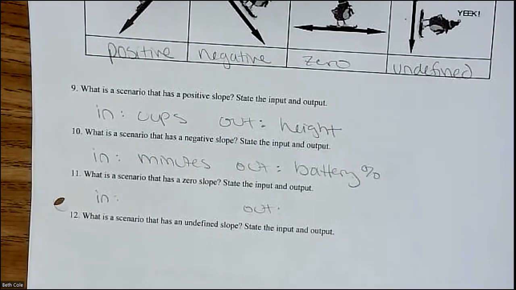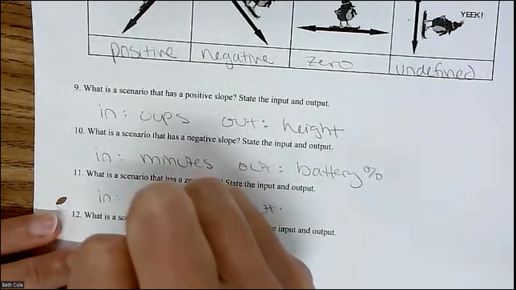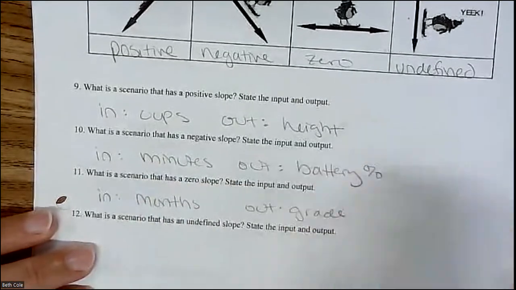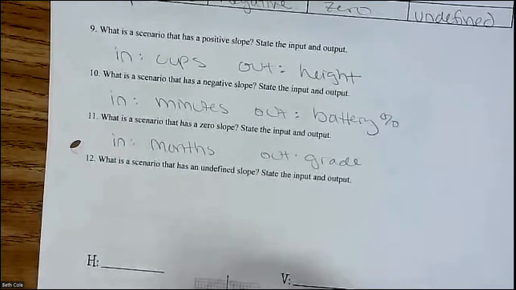As months go by, your grade in a class doesn't change. That could be a good thing, if you consistently get an A. Undefined is particularly difficult.